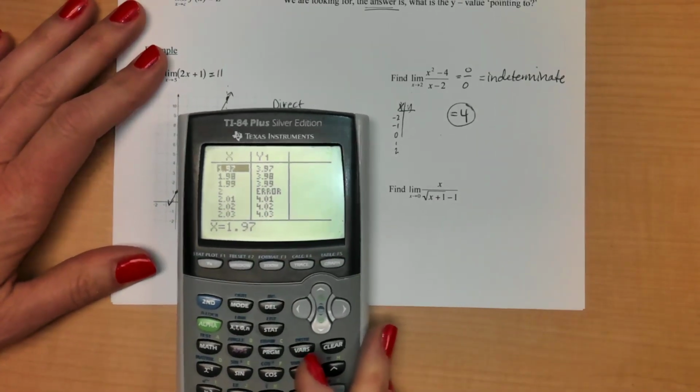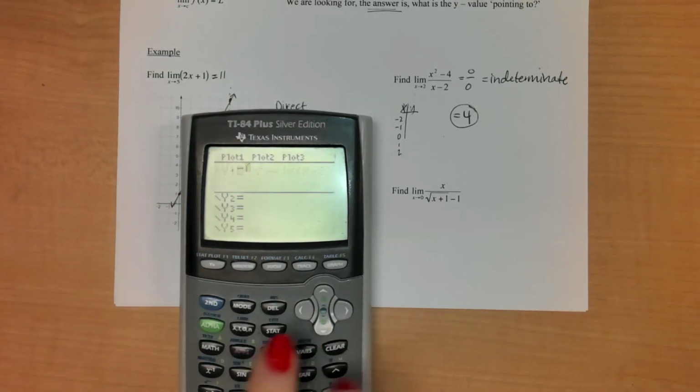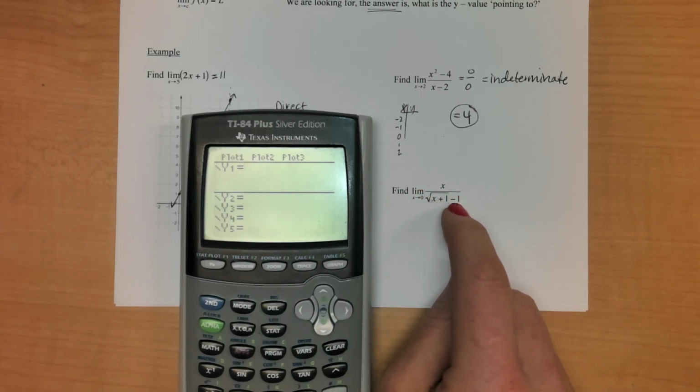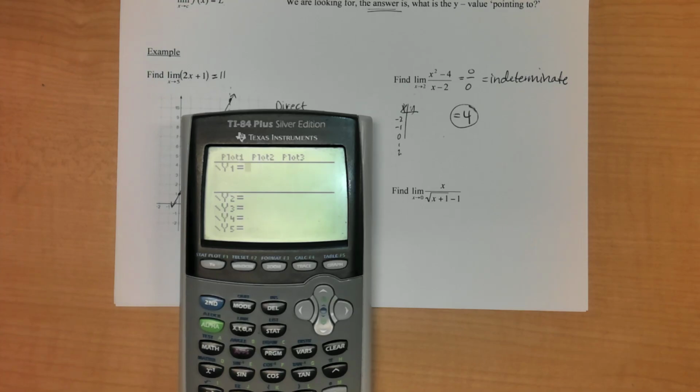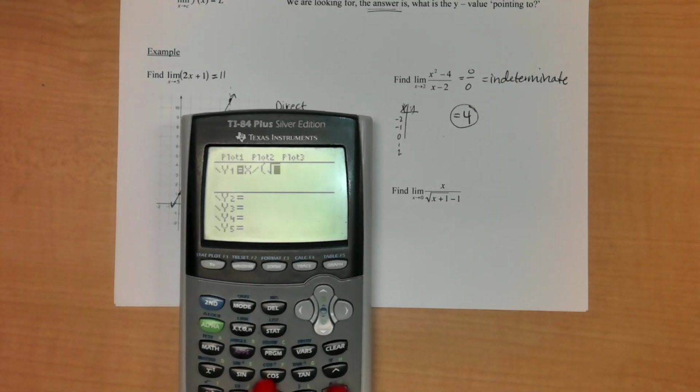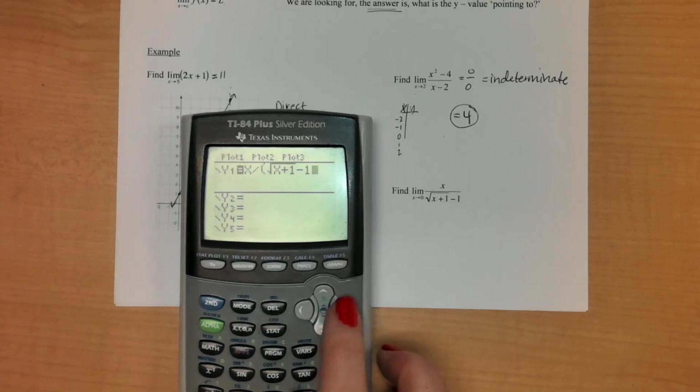We're going to try the next one and do the exact same thing. I'm going to type this one in and make sure that you put parentheses around your entire denominator, otherwise that's where things are going to get messed up. So you got an x divided by parenthesis, and then I've got the square root of x plus 1 with a minus 1 and your parenthesis.